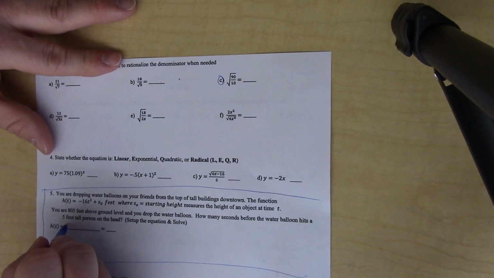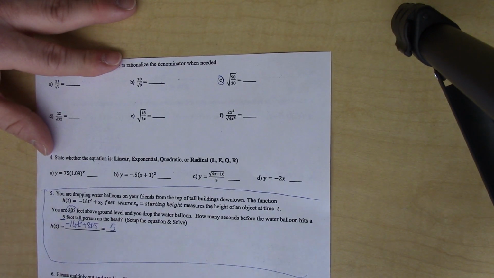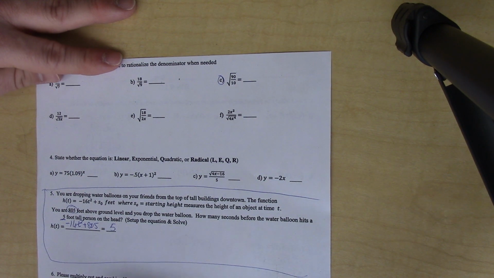Hopefully you remember the setup for number 5, negative 16t squared plus the number they gave me, 805, equals, well, the ground was a lot of times 0, but this is telling me it's 5. And what you would do from there, you'd minus the 805, divide by the negative 16, and square root it. Probably not a bad problem to do, okay? But I'm only asking you to do 1 through 4.